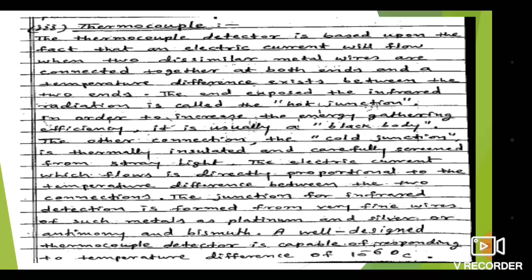It is usually a black body. What is the purpose of making it a black body? To get more energy, that is, energy gathering. So the hot junction is preferably used as a black body, while the other junction is the cold junction, which is insulated and carefully screened from stray light. Means the stray light or infrared radiation cannot fall on this end.